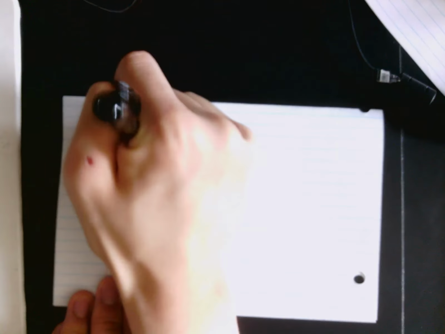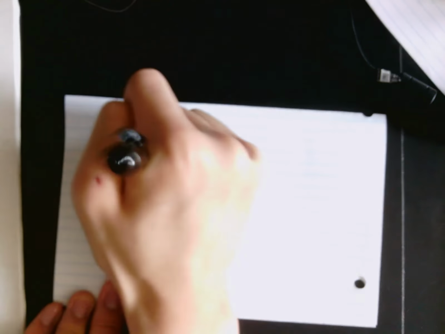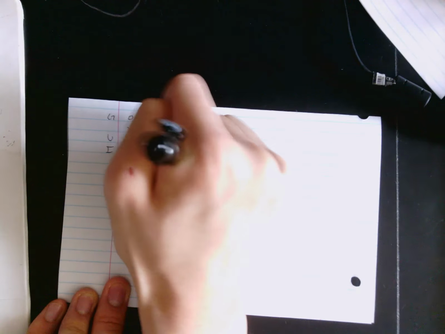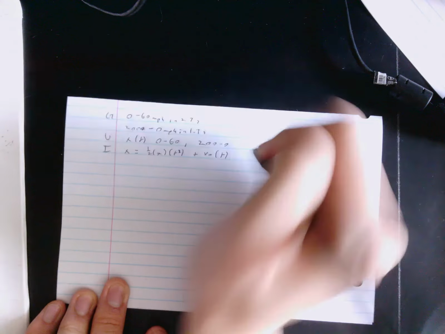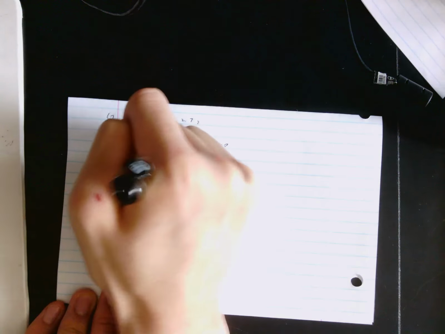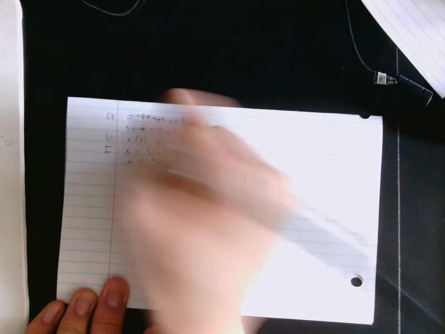And so what you're trying to find is the position versus time equation for when it's going from 0 to 60 and when it's going from 200 to 0. And so the important things to remember are that position is equal to 1/2 times acceleration times t squared plus initial velocity times t. And that acceleration is equal to v2 minus v1 over t.